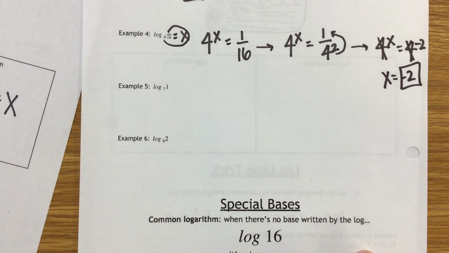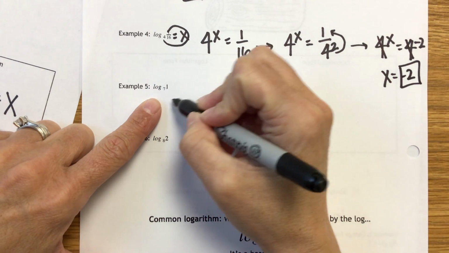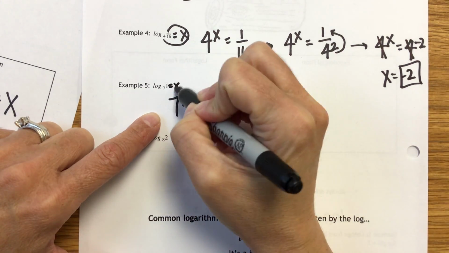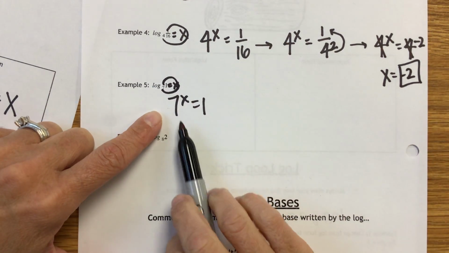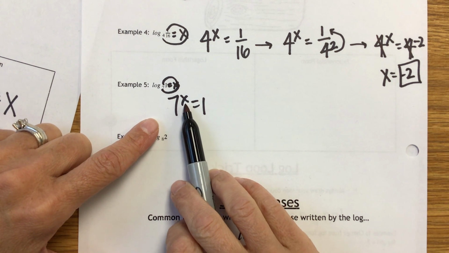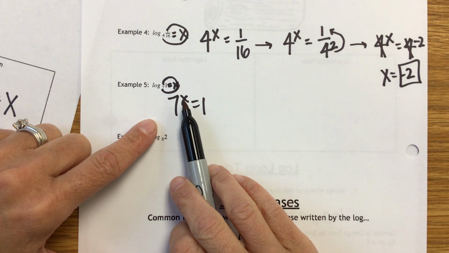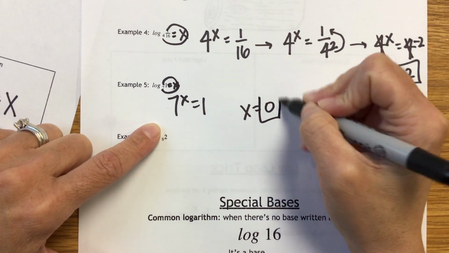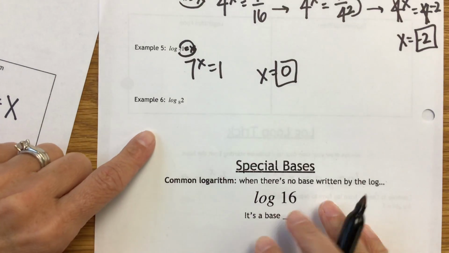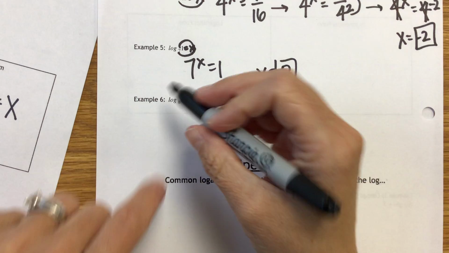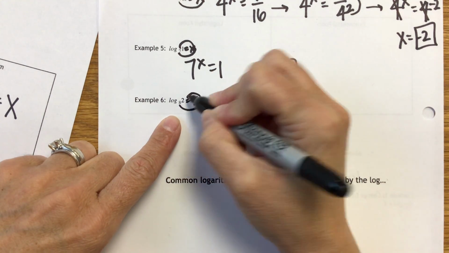My next one, 7 to the what equals 1. Switch to exponential form quick. 7 to the what equals 1, and that's one where you have to know your properties of exponents pretty well to know that anything to the 0 power is 1. So in this case, it's 0. Last, if you don't know the answer, set it equal to x, switch forms, 8 to the what equals 2.